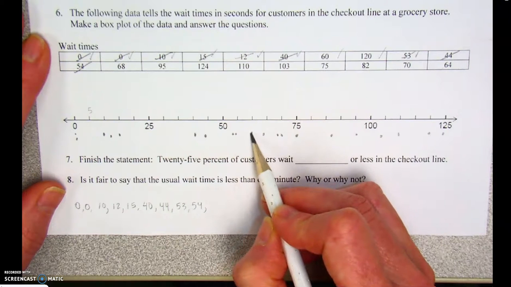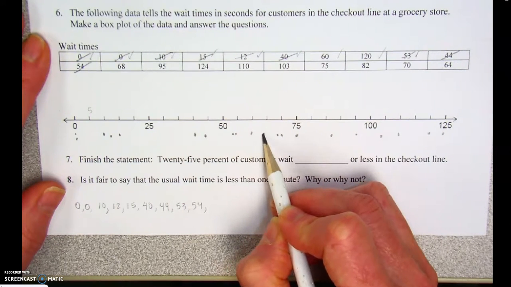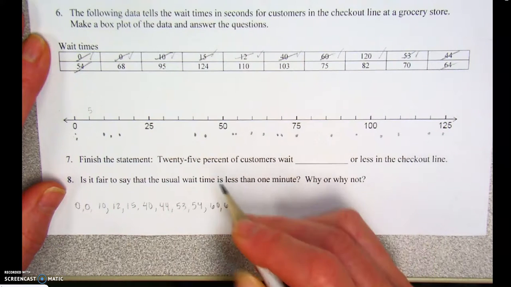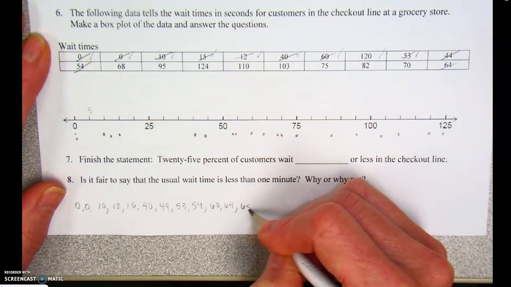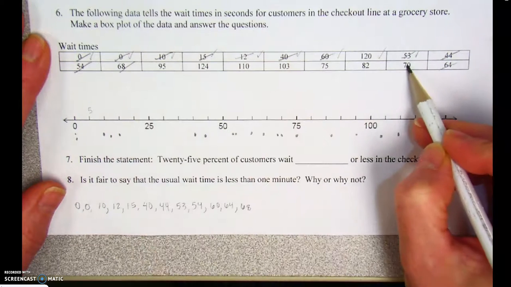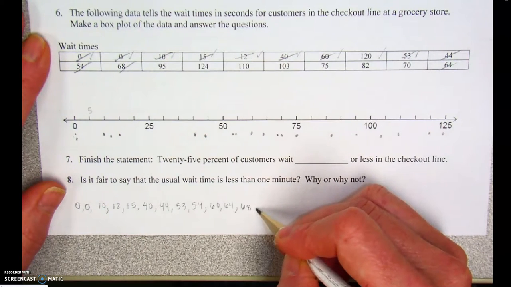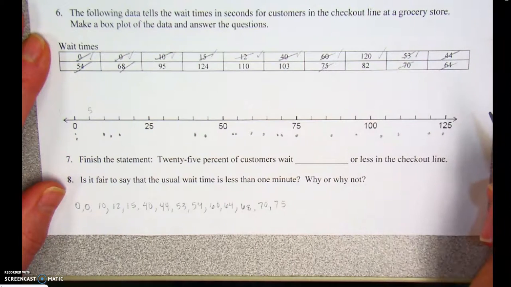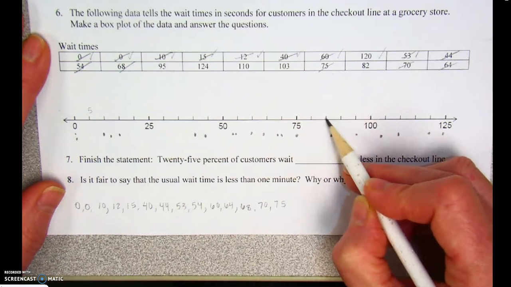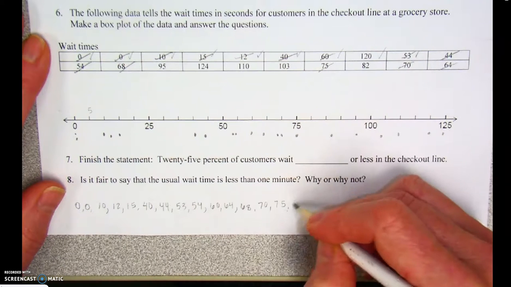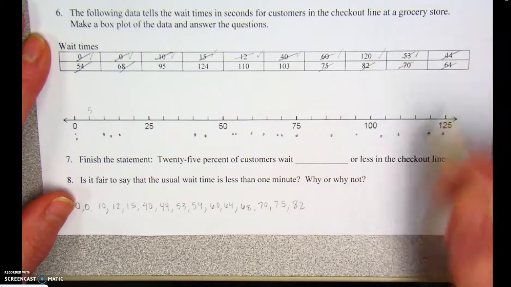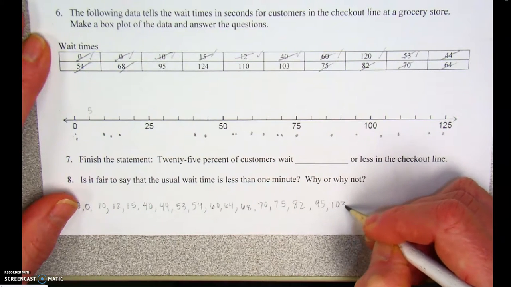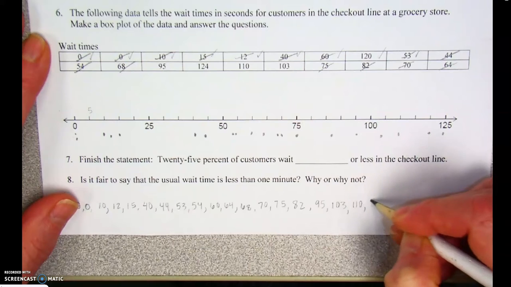And then 60, 64. 68. 70 and 75. 82. And then 95, 103, 110, and 124.